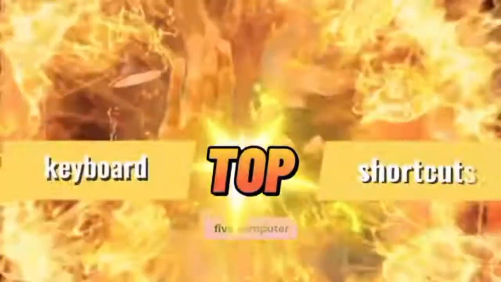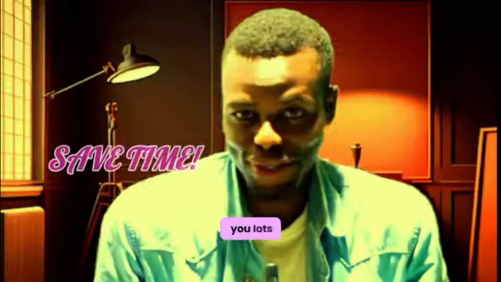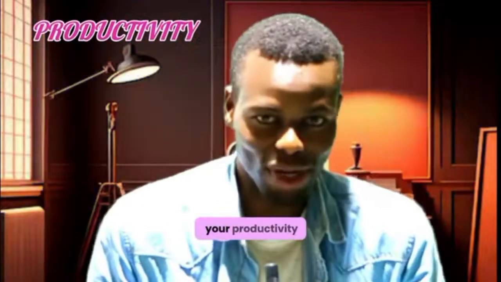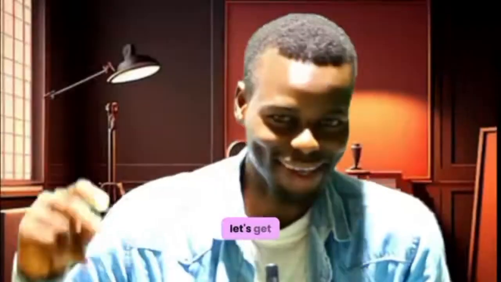Here are 5 computer shortcuts I guarantee you didn't know, and these are going to save you lots of time and increase your productivity on the laptop 100%. So without further ado, let's get right into it.